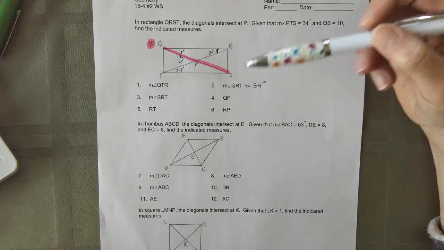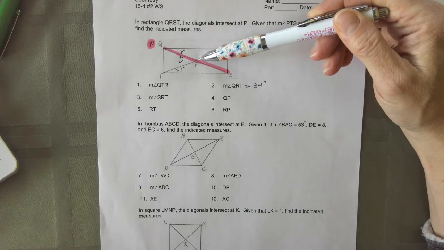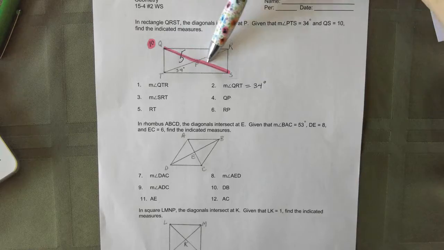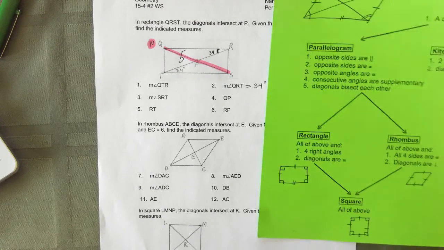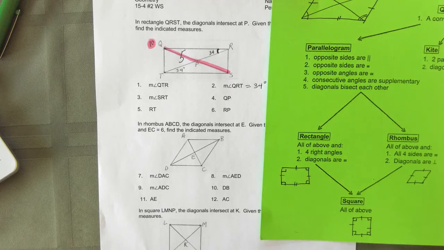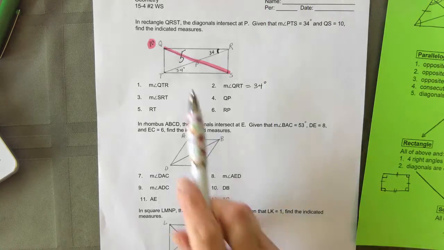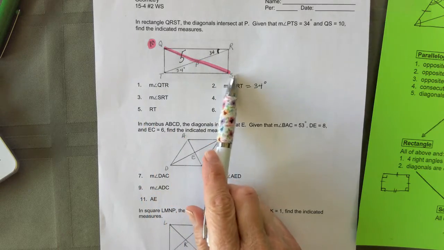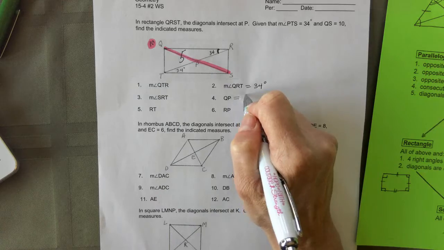So problem number 4 is talking about the length from Q to P. So right now what we're looking at highlighted in pink is the diagonal. That diagonal is 10. Well, we happen to know that in parallelograms the diagonals bisect each other, which means they cut each other in half. So if that whole pink distance is 10, then from Q to P, that has to be 5.